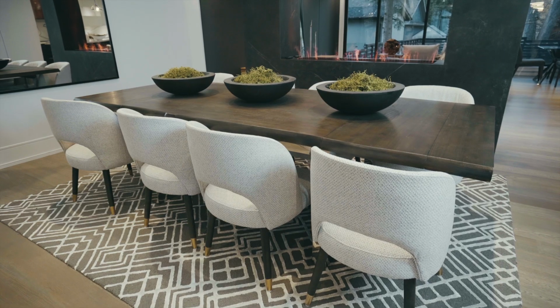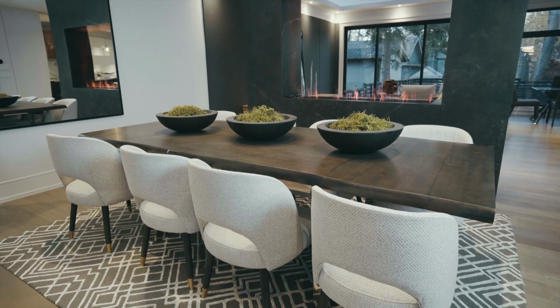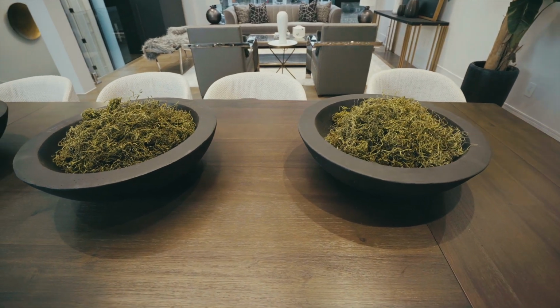We continued the gray tones, again, because I didn't want all of your eyes going all over the place between the living room and the dining room. So our rug in the dining room is an 8x10 gray and white, which is beautiful because of the floor, the chairs, and the table. They all flow nicely together. It's very harmonious. Then we topped it all off with our beautiful moss arrangements. And I tell you guys, these are one of my favorite accessories.